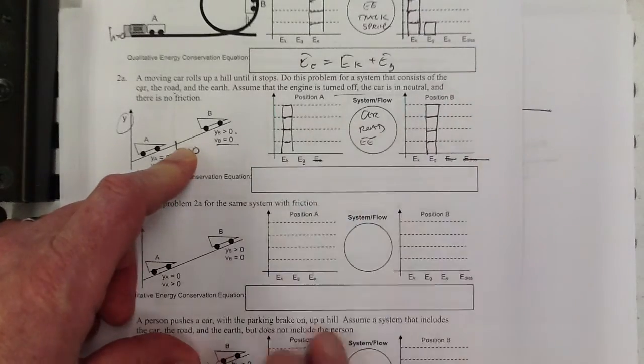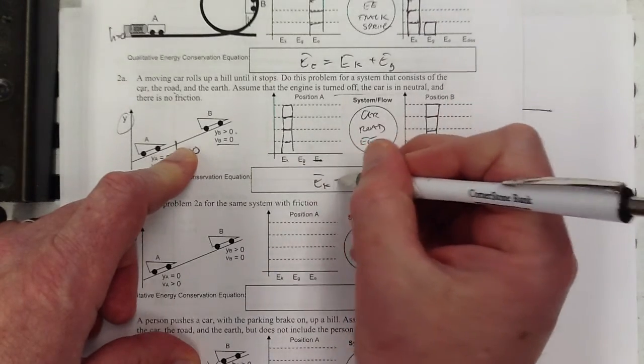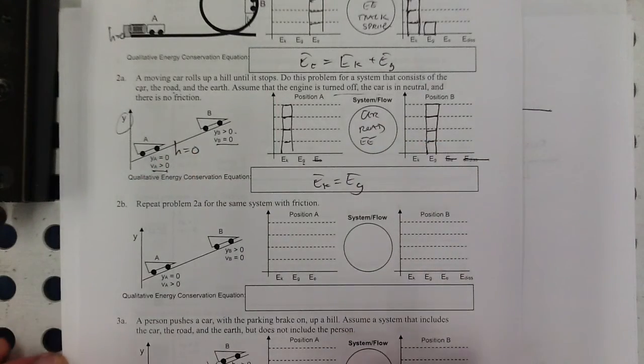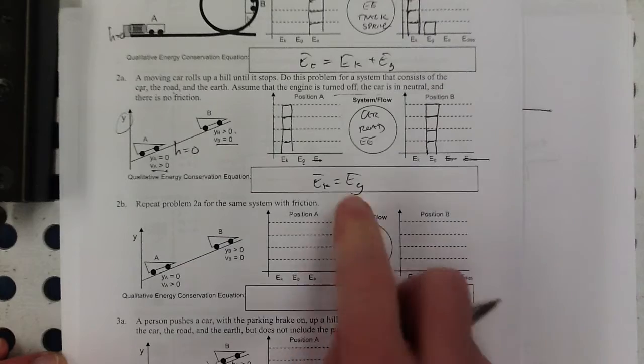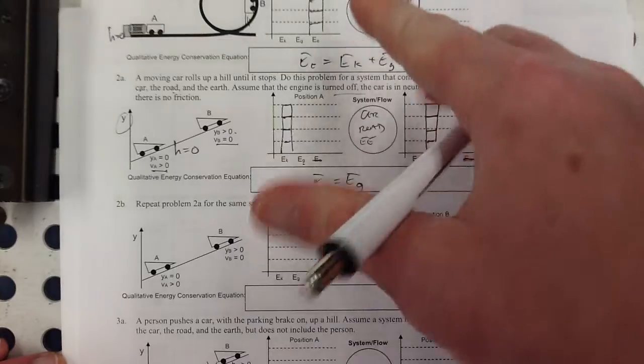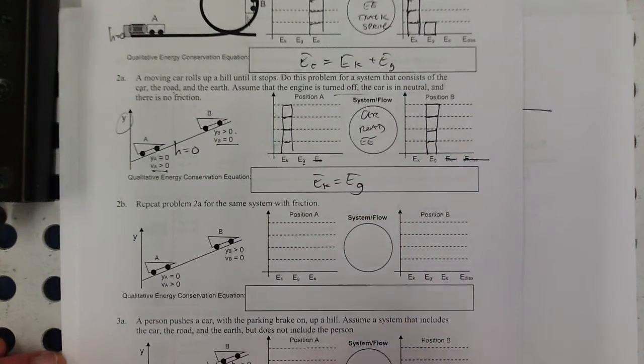So I think that's very similar to one of the examples I did in the notes for you. Right? Classic energy situation. Kinetic energy turns into gravitational potential, or the other way around, like the dropped ball from your notes.